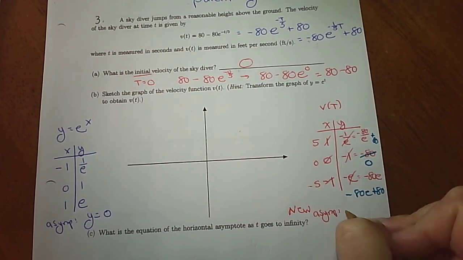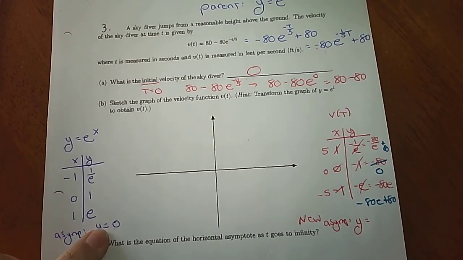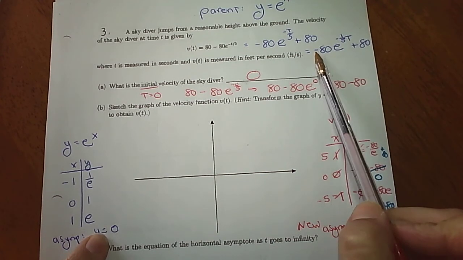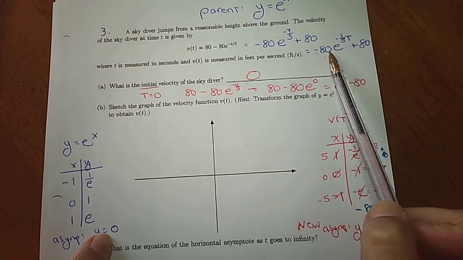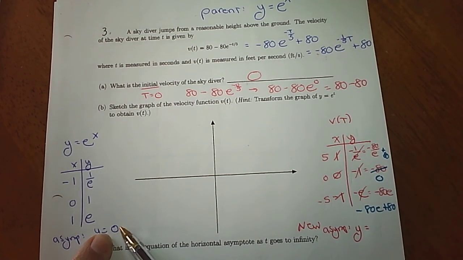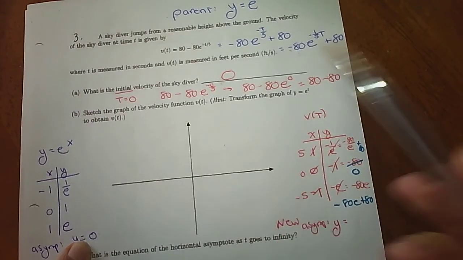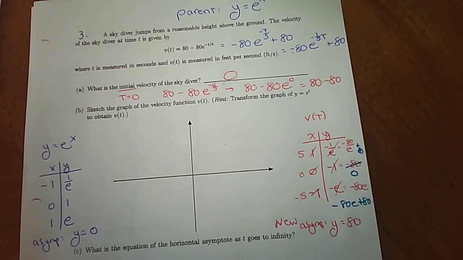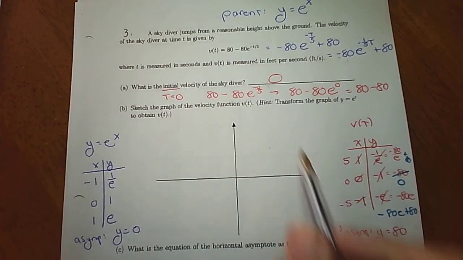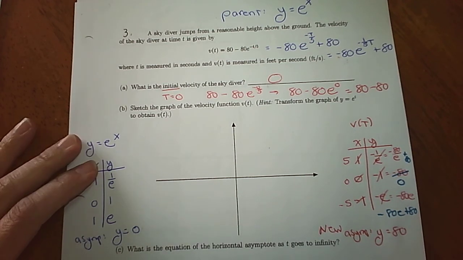Now, y equals everything we did to the y's, we have to do to the asymptote equation. So let's check it out. We negated it, all right? So 0, you can't make negative. Then we multiplied it by 80. Okay, 0 times 80 is still 0. But then we added on 80. So my new asymptote is going to be y equals 80. So that's important because when I go up here, I know we have to be up at 80.